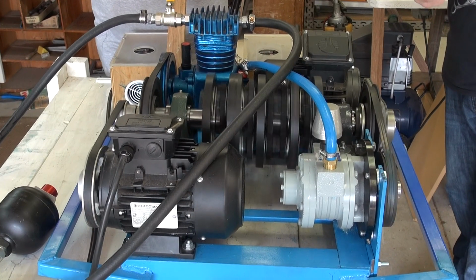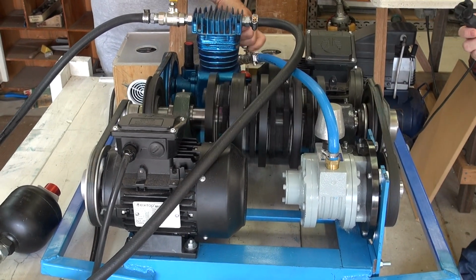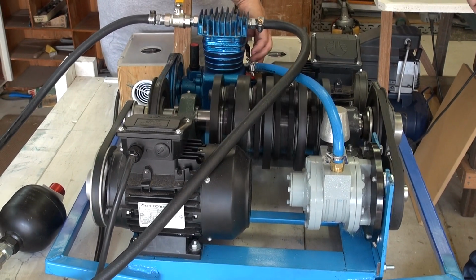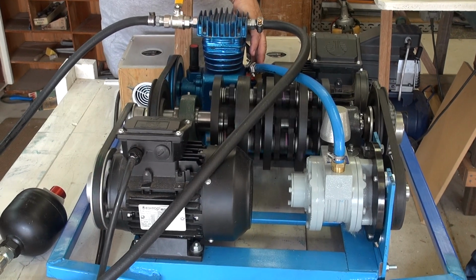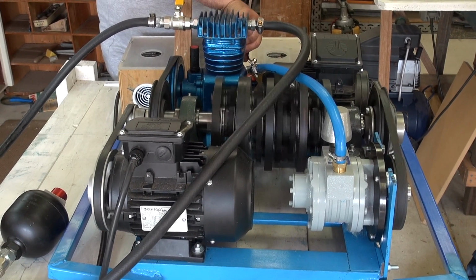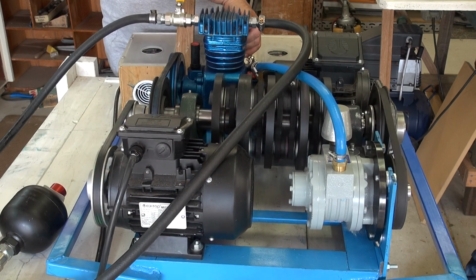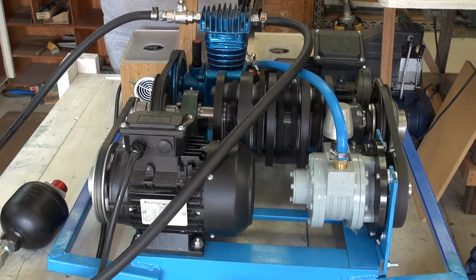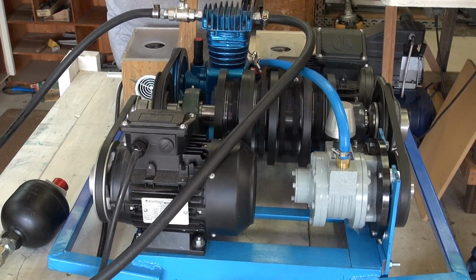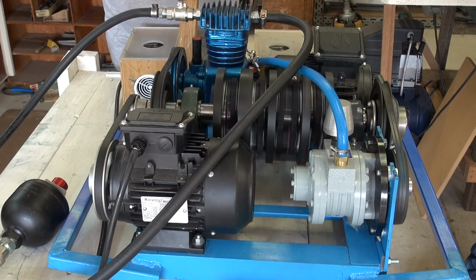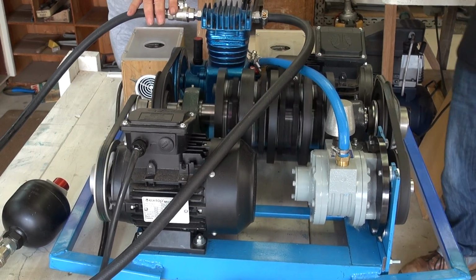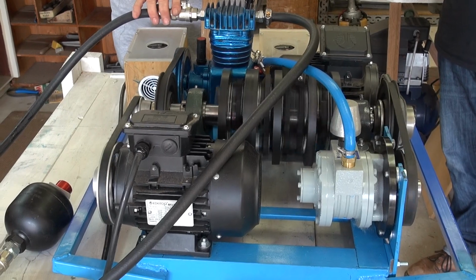Now, I can also, if I send power to the motor, that's stopped running.